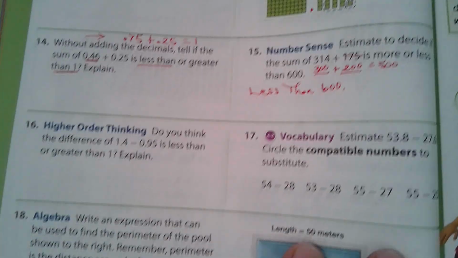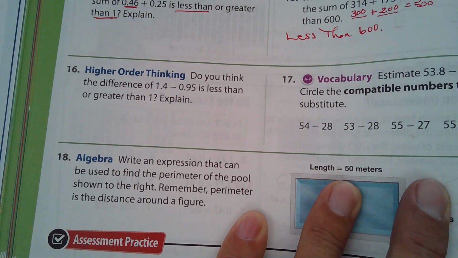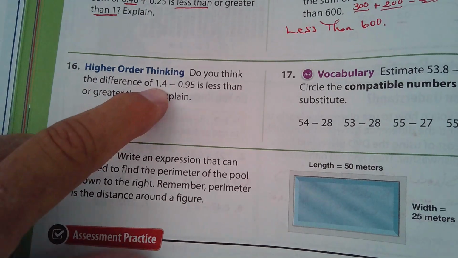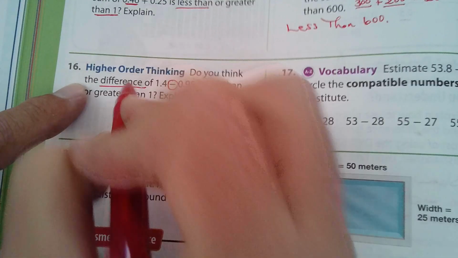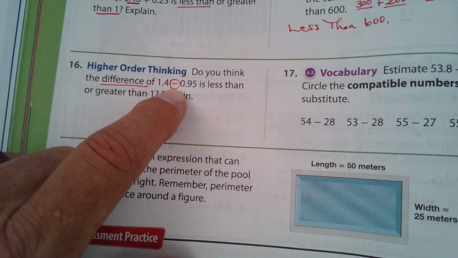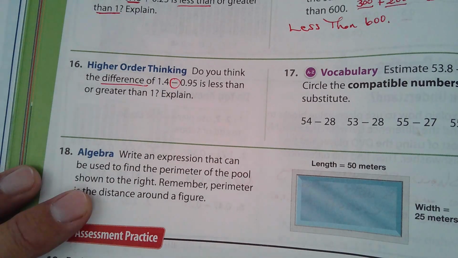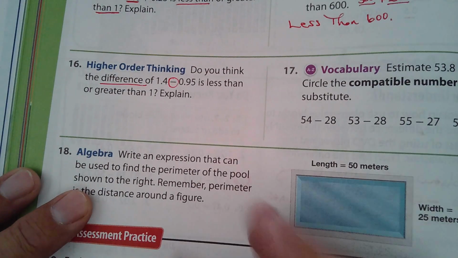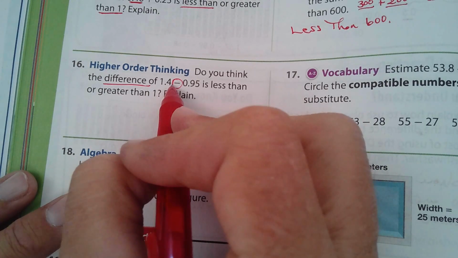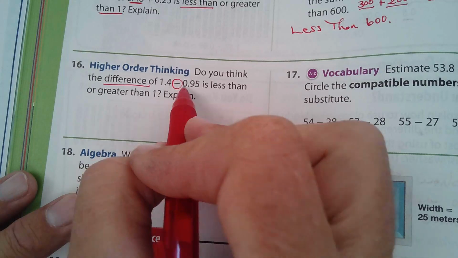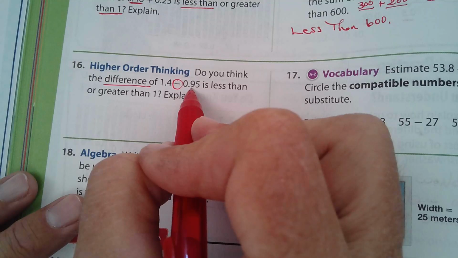Number 16, higher order thinking. It says, do you think the difference of, now difference is subtraction, the difference of 1.4 subtracting 0.95 is less than or greater than 1. Well, 1.4 and 0.95. Well, 0.95 is almost 1.